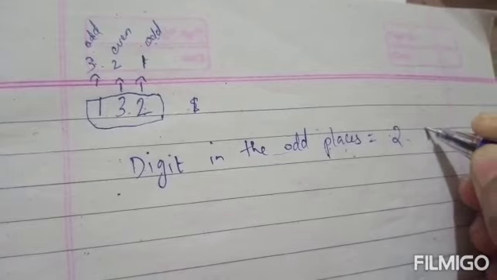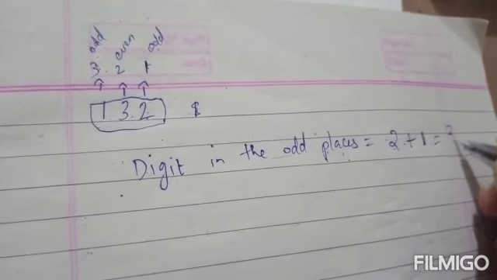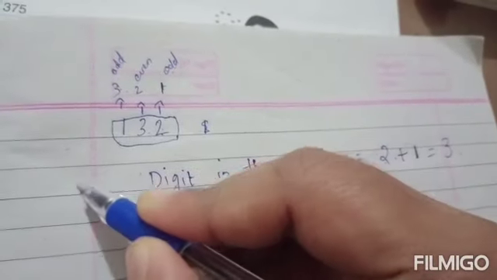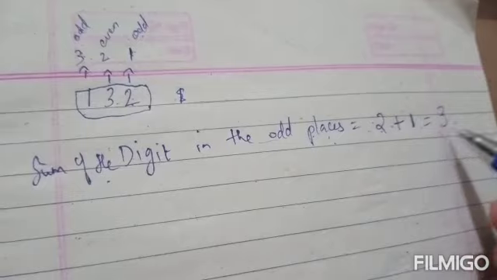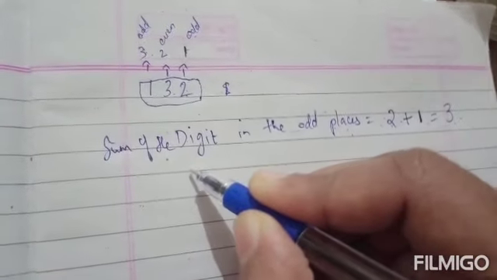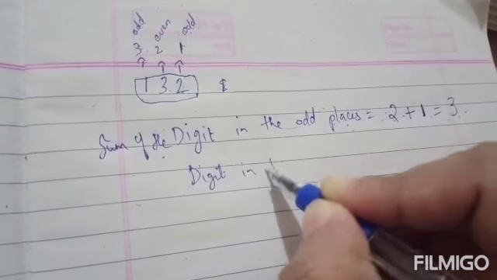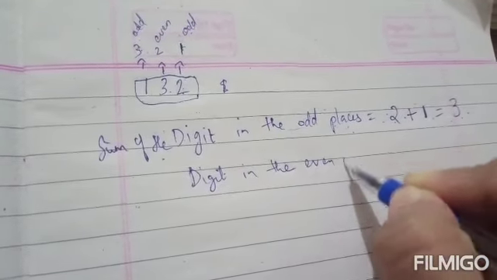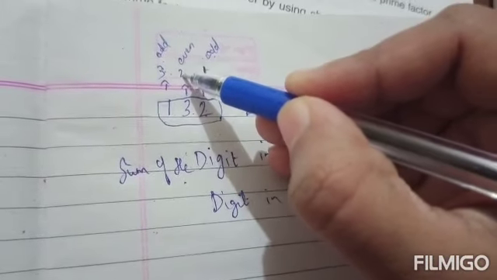After this you need to find their sum. 2 plus 1 equals 3. The sum of the digits in the odd places is 3. Likewise, find the digits in the even places. Here there is only one even place.